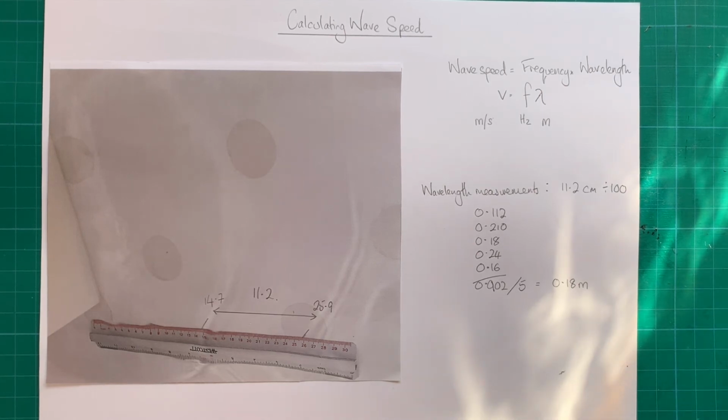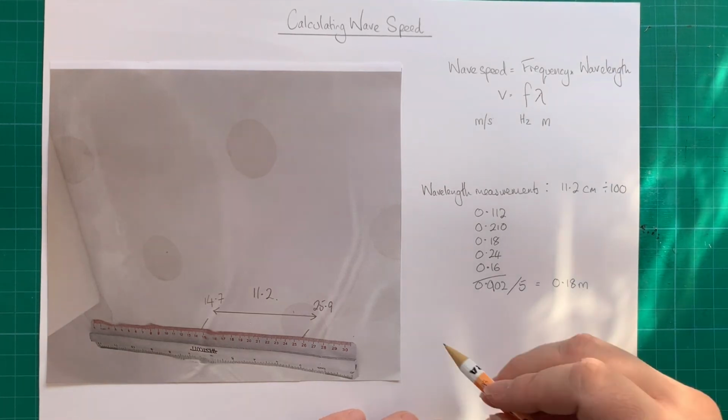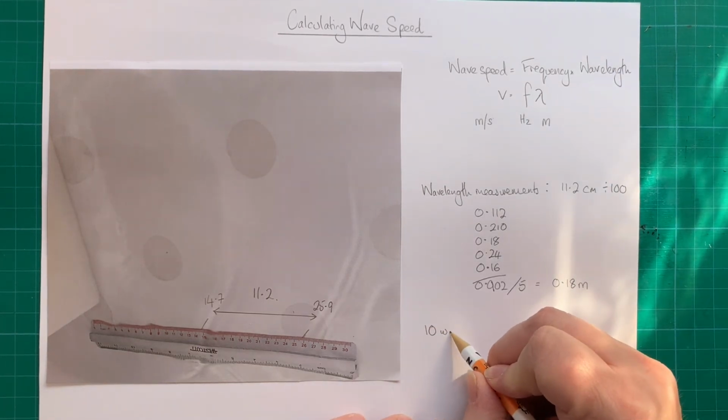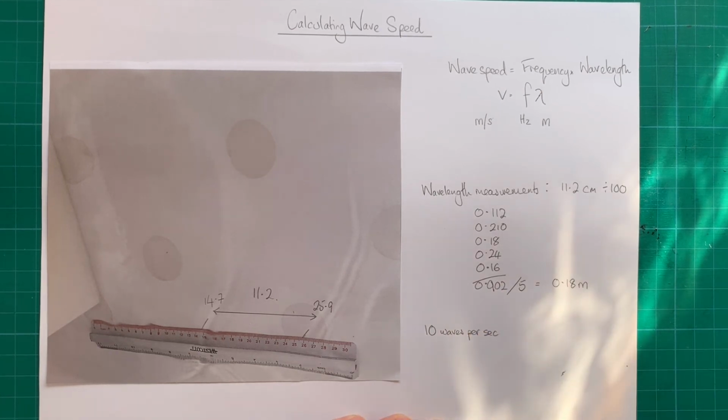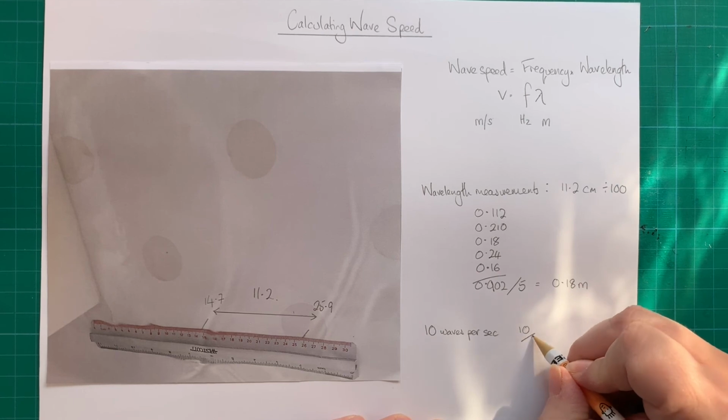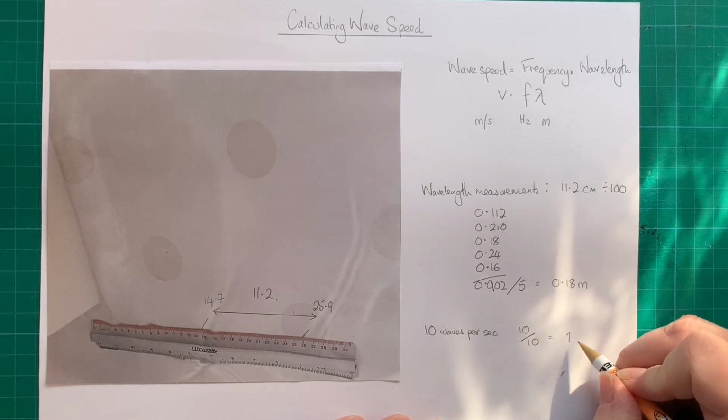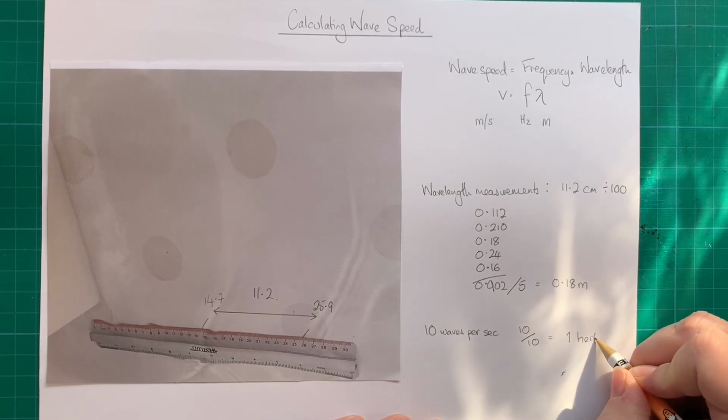I used my phone to do that, and I counted how many waves went past a point in 10 seconds, divided by 10. I'm very lucky because actually it was 10 waves on average per second. So if I have 10 waves divided by 10 seconds, I end up with a frequency of 1 hertz.